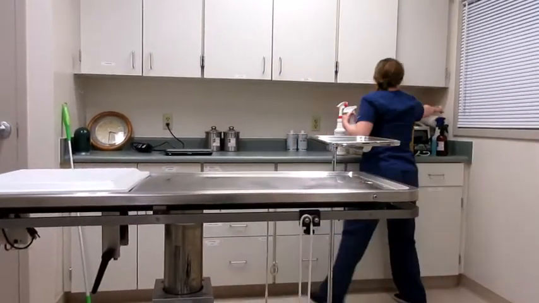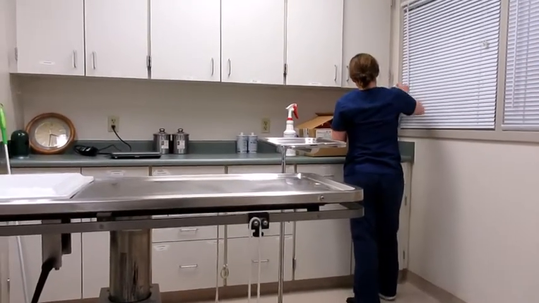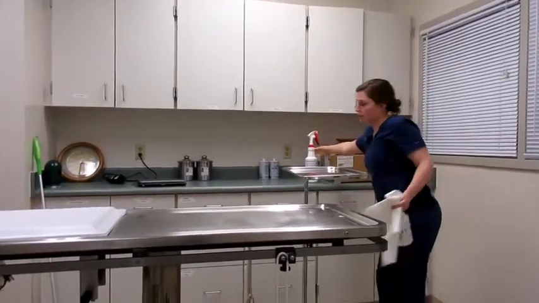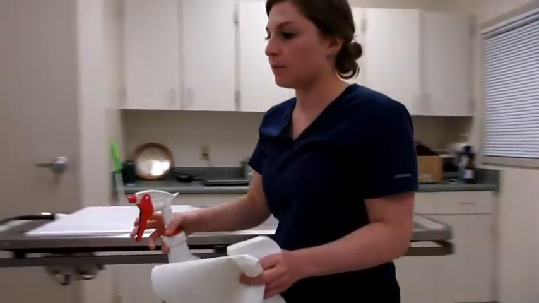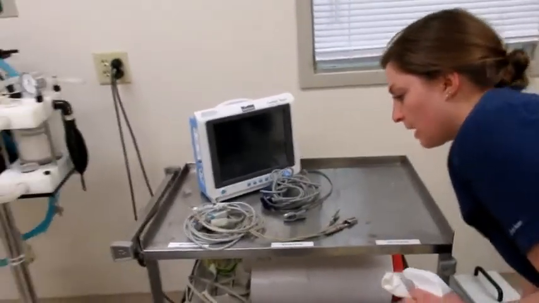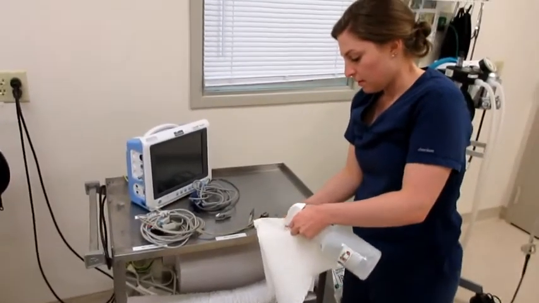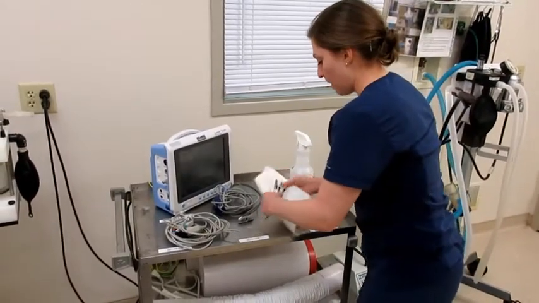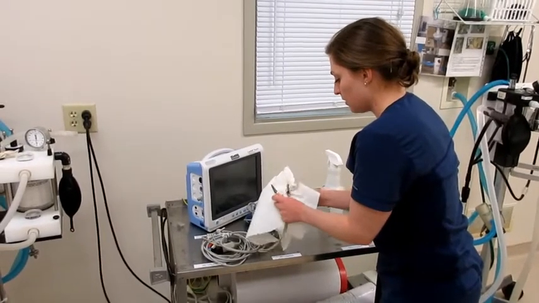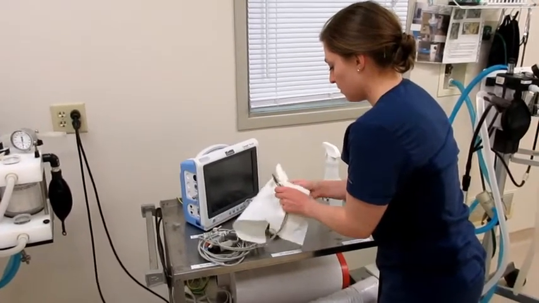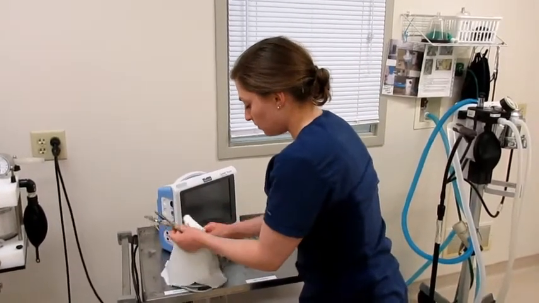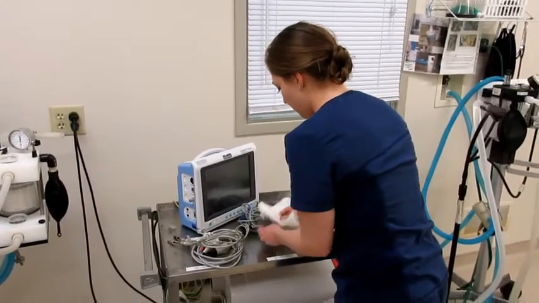And then lastly, we also wipe down. We are cleaning everything with Rescue also, so we wipe down our equipment table as well and the equipment itself. We wipe down with a little bit of alcohol. So we kind of just do a good wipe down of our ECG leads. SpO2 as well.